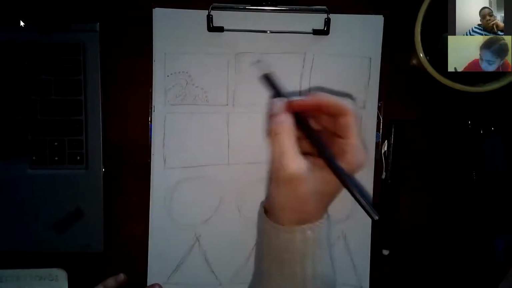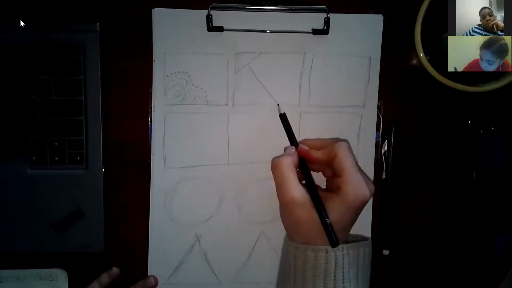Let's see if I can focus my camera a little bit more. There we go. Again, up to you as the artist, but I decided to start in the corner. Another way you can start is by just creating shapes.